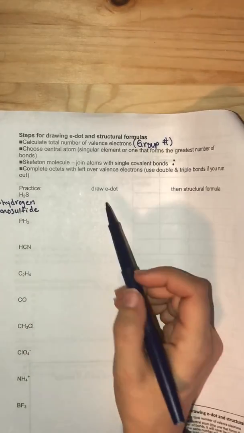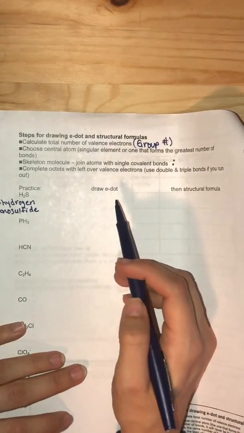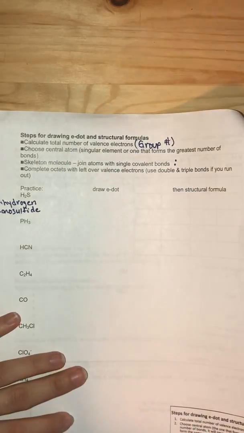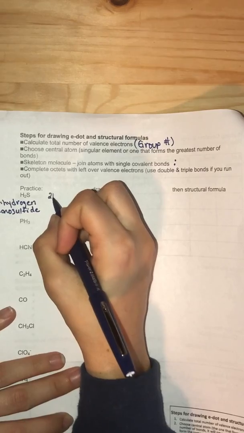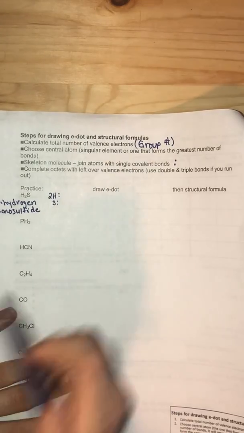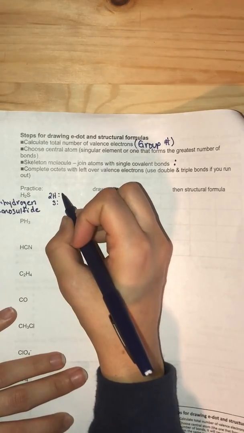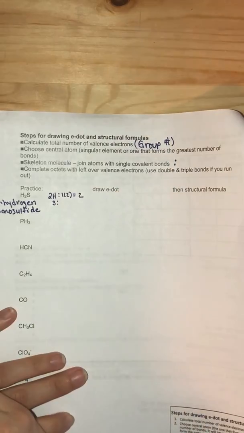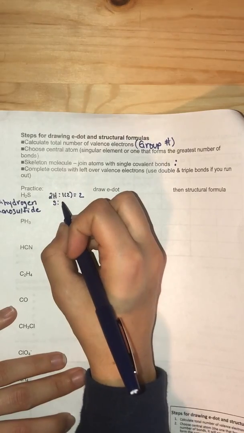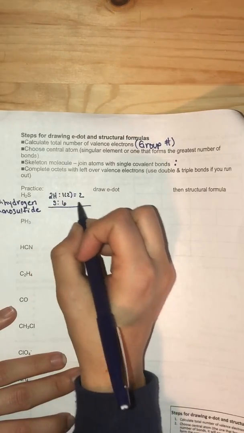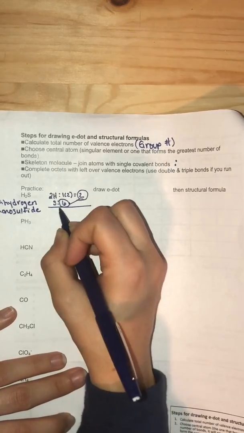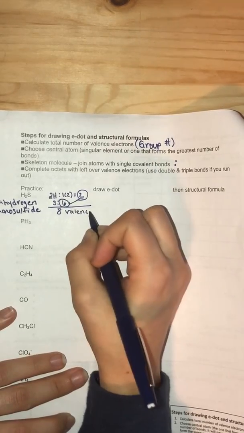Okay. All right. So we're going to draw the E dot now. The first thing we need to do, before doing this, is to calculate the total number of valence electrons. There are two hydrogens and one sulfur. Each hydrogen atom has one valence electron, and there's two of them, so that's two total. Sulfur has 6, so 6 plus 2, that's going to equal 8 valence electrons.